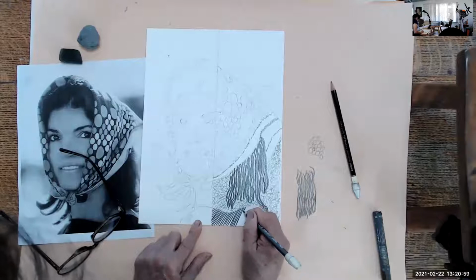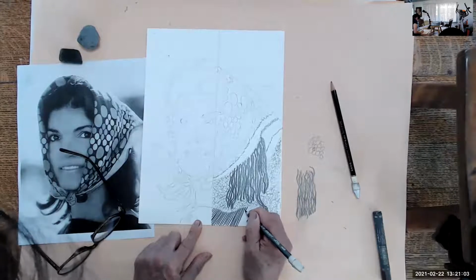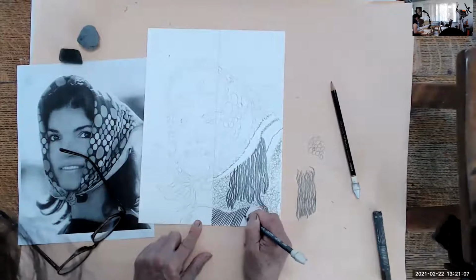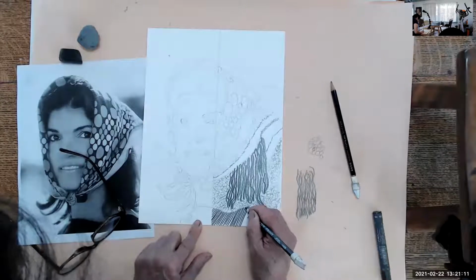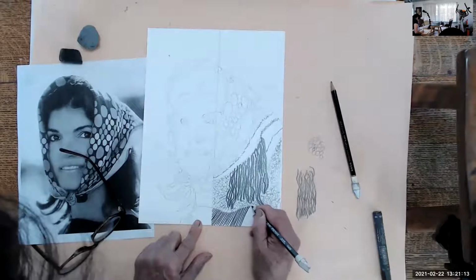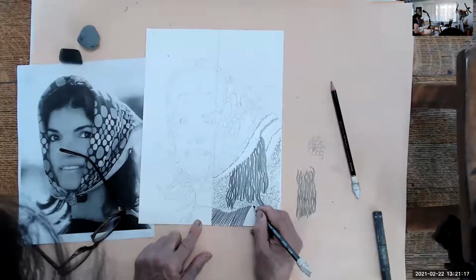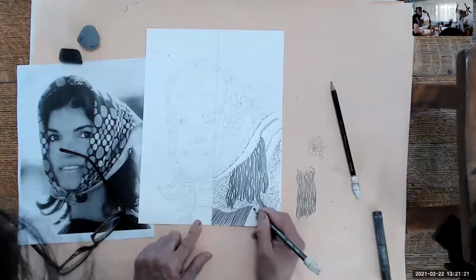But you can't do the entire assignment using micron pens unless you have a set of micron pens that do gray values, because micron pens are all one color. They're black usually. So in order to get different values of line in your ink, you're going to have to use your dip pen and dilute your ink.